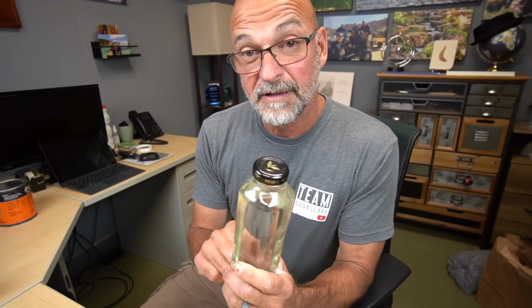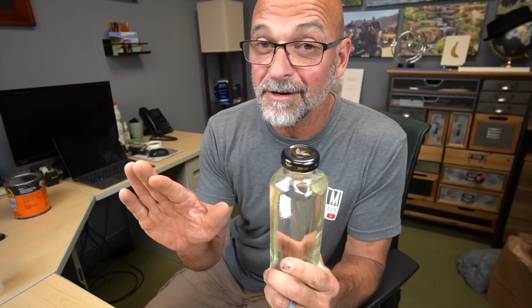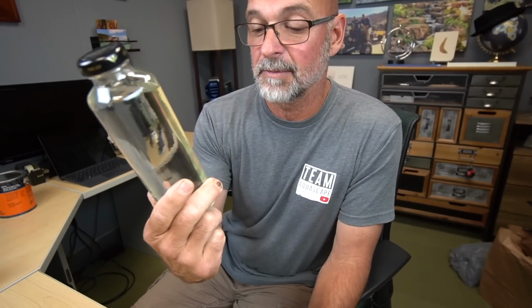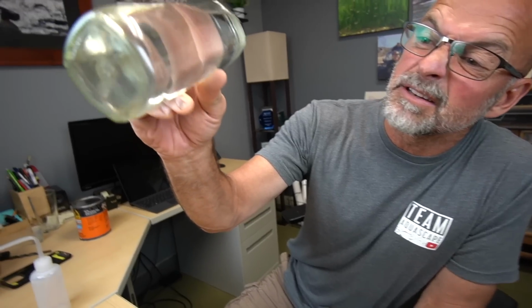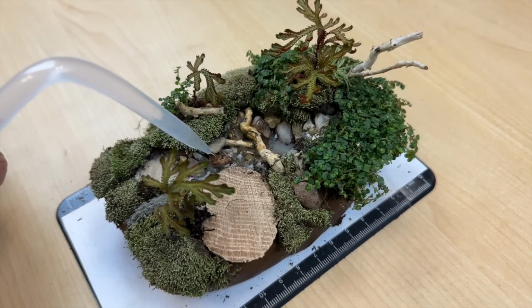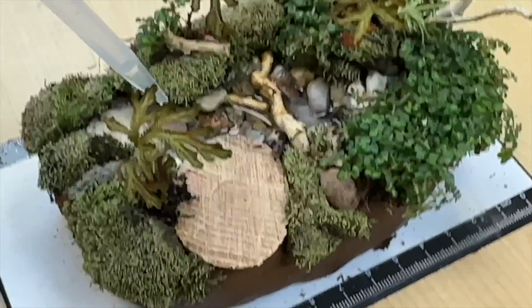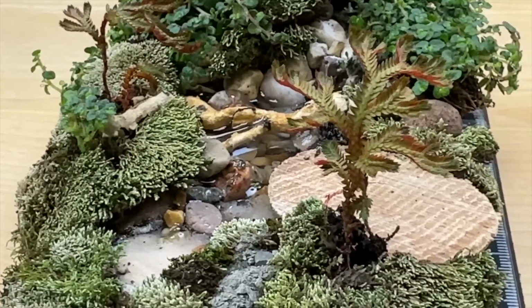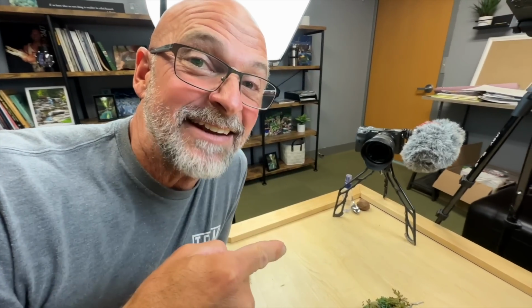So we are now gonna fill up the pond. Don't wanna use chlorinated water. I'm gonna use pond water. So this came out of one of our ponds. You could actually see some of the detritus down there in the bottom. So that is officially the world's smallest pond.